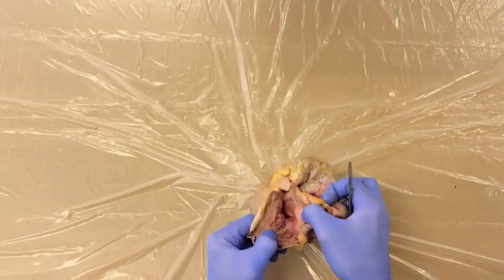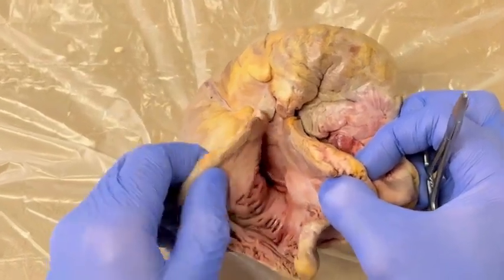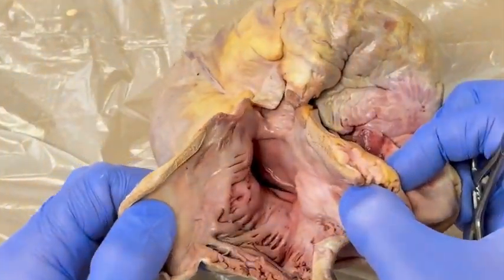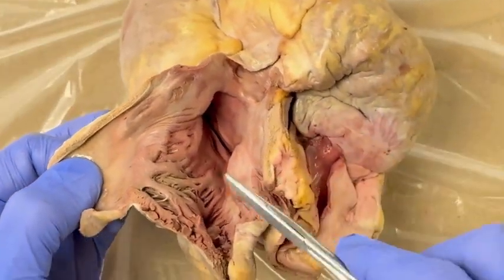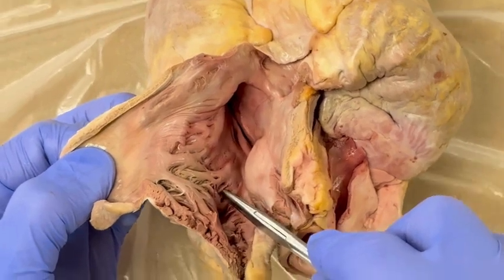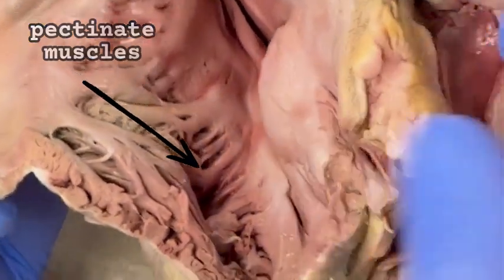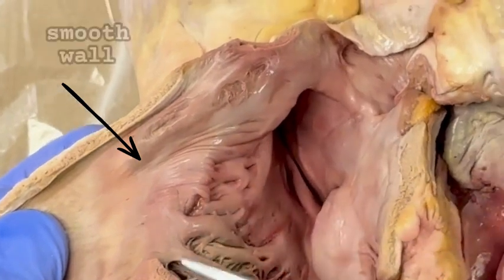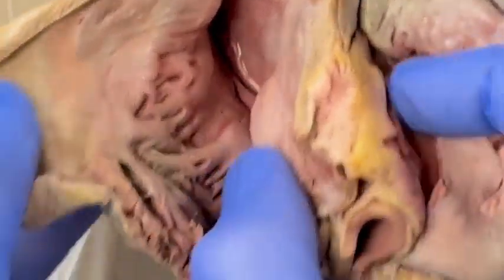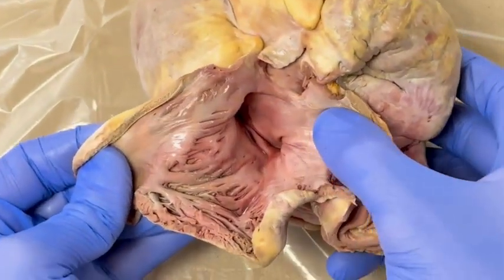So here you can see a cutaway of the right atrium. And I want you to notice that there are two different parts of the atrium. You can see this part with the muscular portion. Those are called pectinate muscles. And then you can see the smooth-walled portion here of the right atrium. Those are fused together to form the right atrium, which we have opened up.